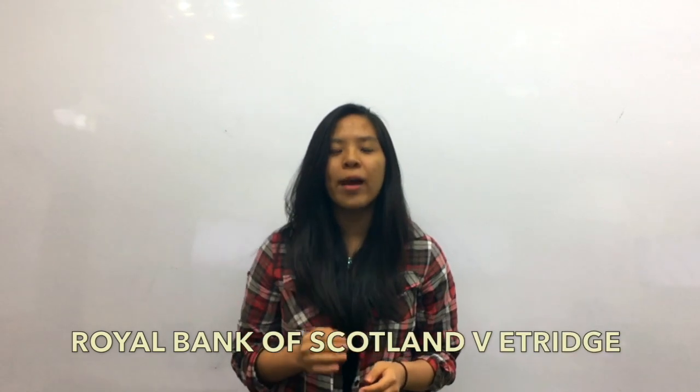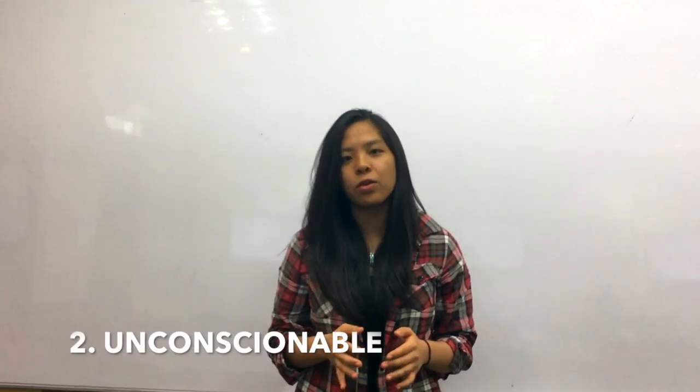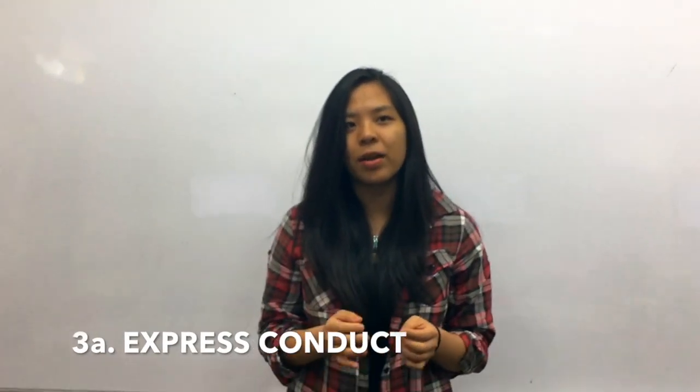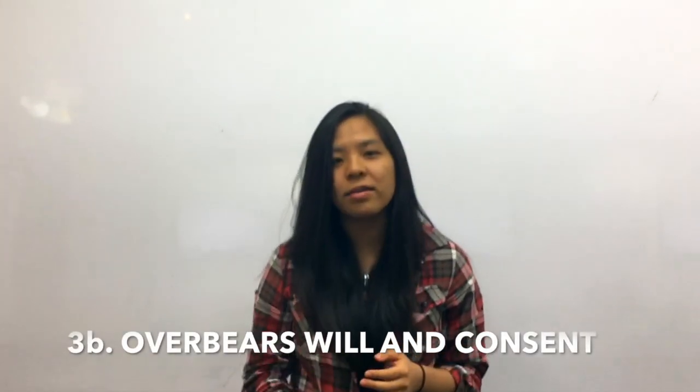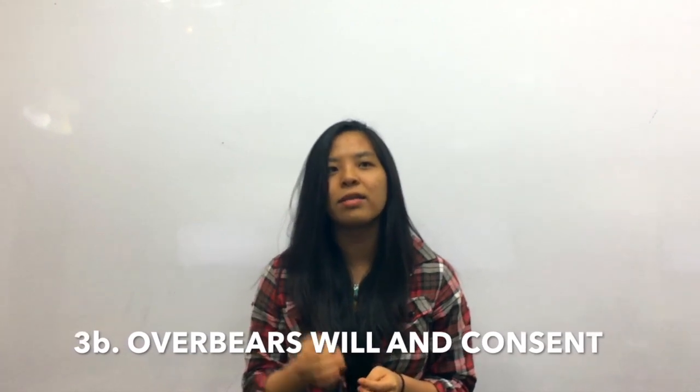The case of Royal Bank of Scotland against Attridge sets out the elements required to establish a case of actual undue influence. Firstly, the act committed by the dominant party has to be an equitable wrong. Secondly, it must be unconscionable for the dominant party to assert his legal rights against the other. And thirdly, there must be some express conduct by the dominant party which overbears the other party's will and consent in regards to the entry to the transaction.